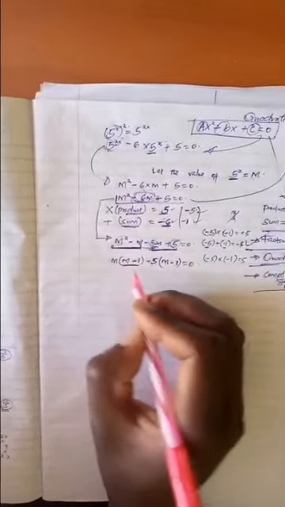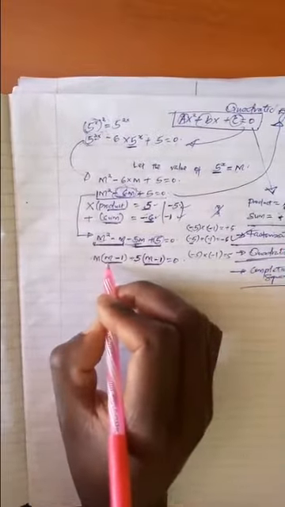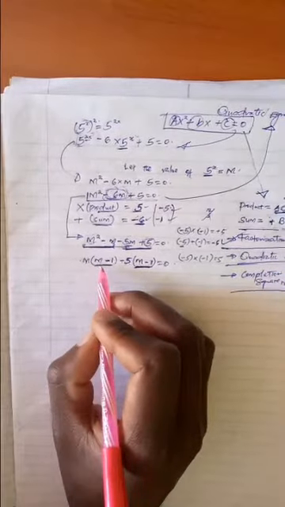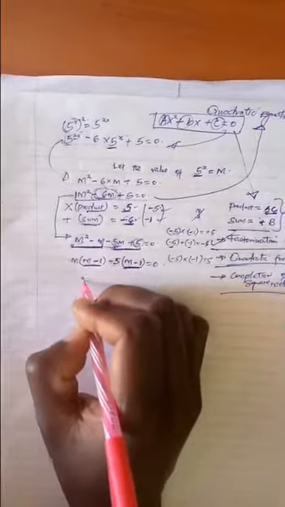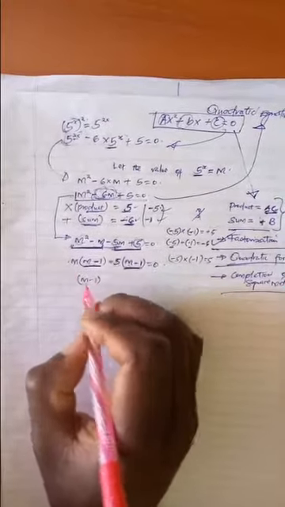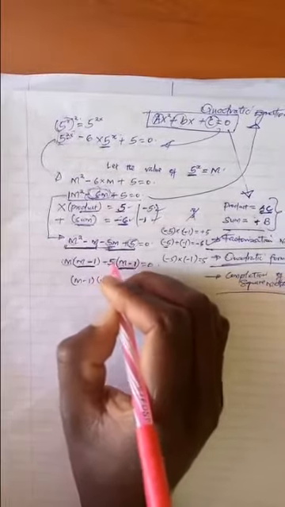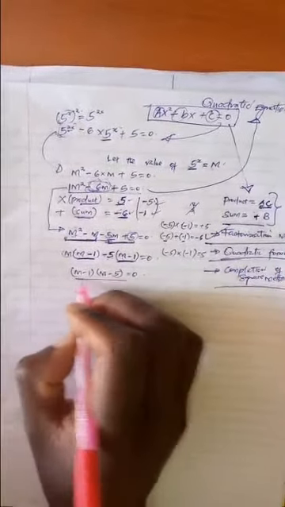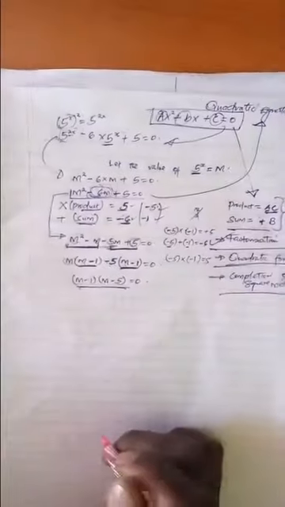Now for you to know that you are on the right track, the values in the bracket should be the same, such that you are going to just take one value. So (m minus 1), then you take this (m minus 5) is equal to 0. Now this is how you factorize your quadratic equation.